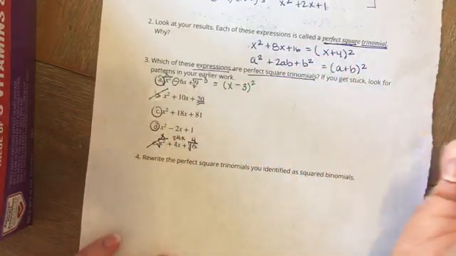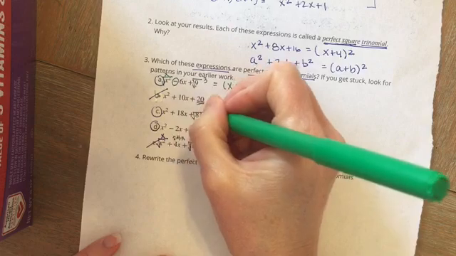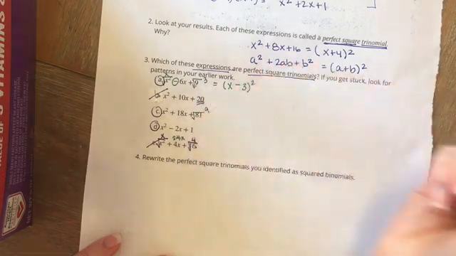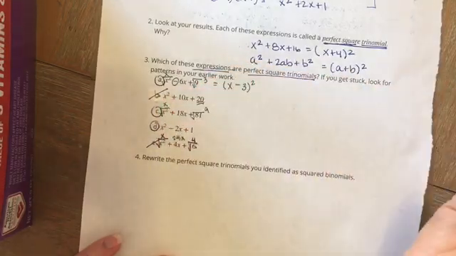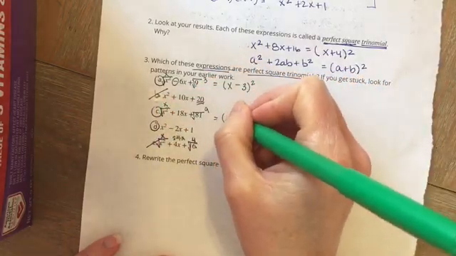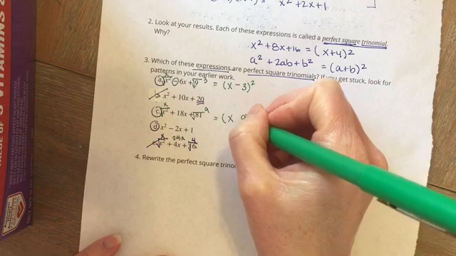So let's take a look at C, for instance. When I take the square root of 81, I get 9. That's what I'm thinking in my head. And when I take the square root of x squared, I get x. That's what I'm thinking in my head. So I know this factors into x and 9.